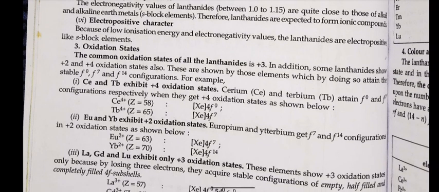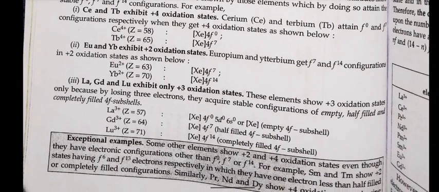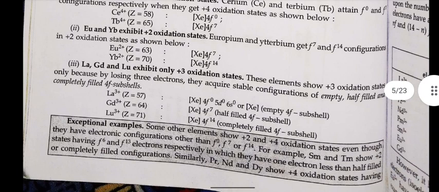Ce4+, Z equal to 58, is xenon 4f0. Tb4+, Z equal to 65, is xenon 4f7. Second, Eu and Yb exhibit +2 oxidation state. Europium and ytterbium get f7 and f14 configuration in +2 oxidation state, as shown below. Eu2+, Z equal to 63, is xenon 4f7. Yb2+, Z equal to 70, is xenon 4f14.